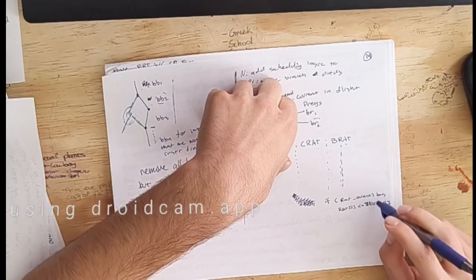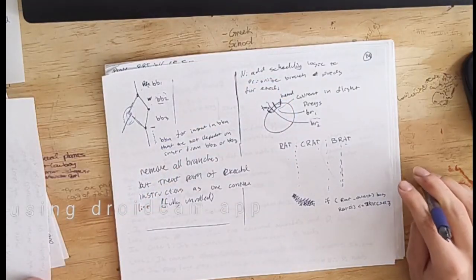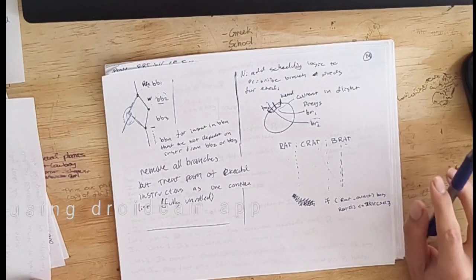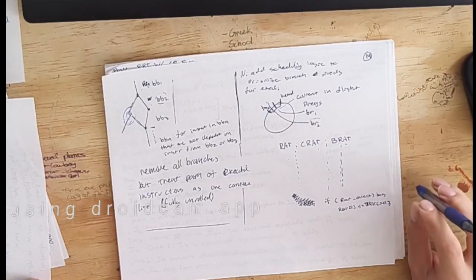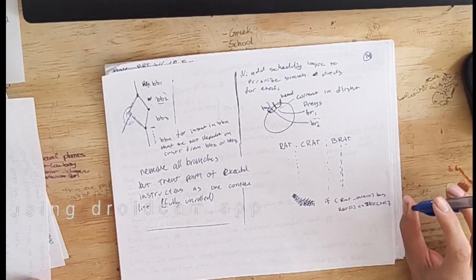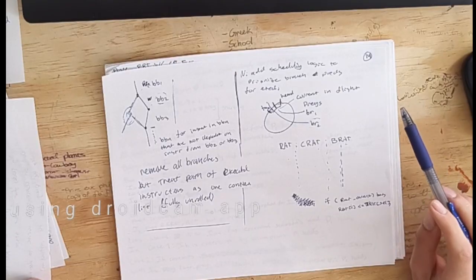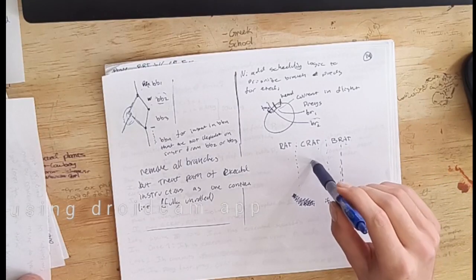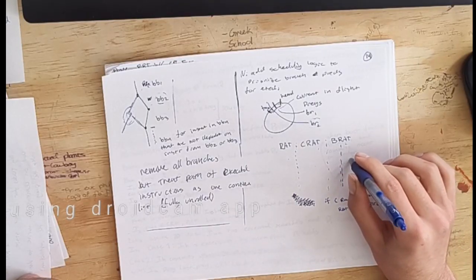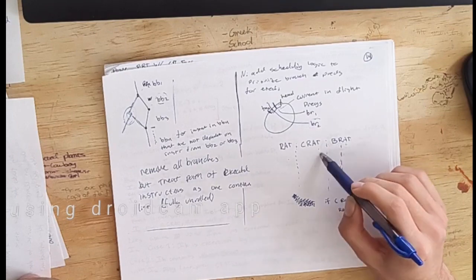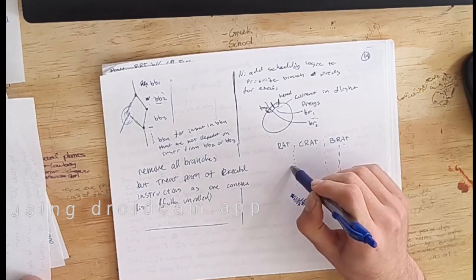There has got to be a better way to do this, but I can't think of it. I wish I could just store the differences between CRAT and BRAT, and then write CRAT and then write the changes.